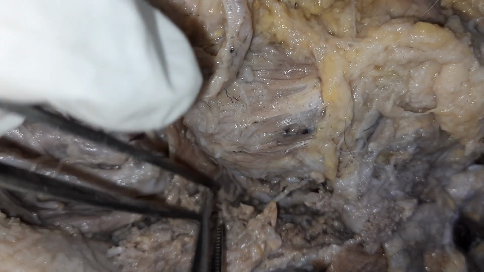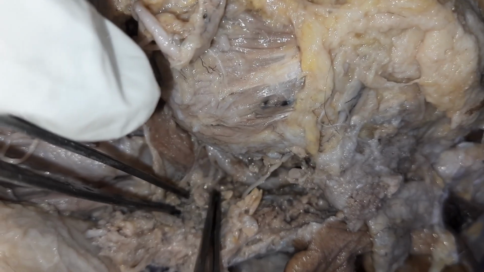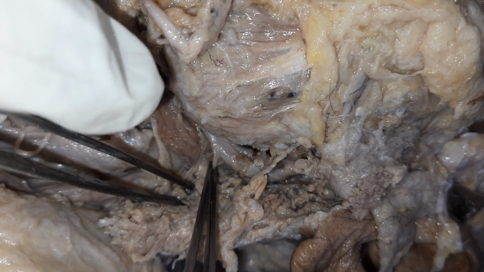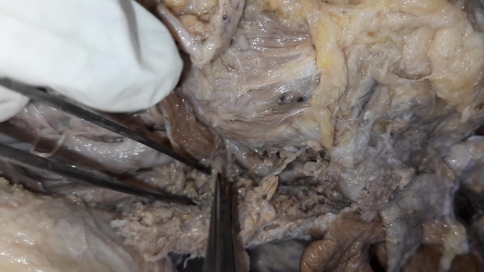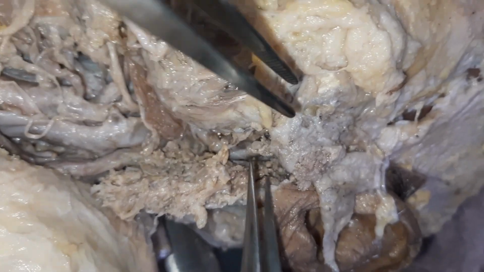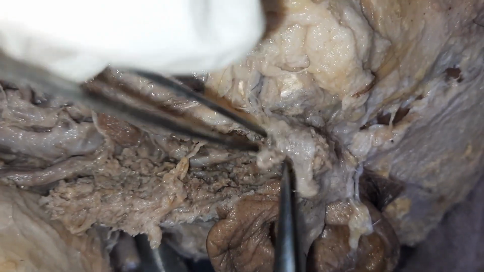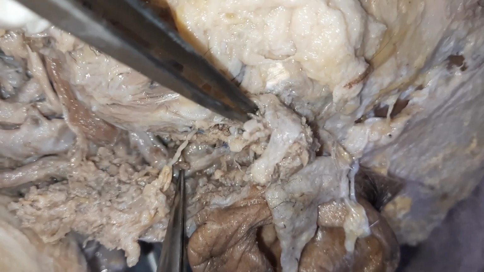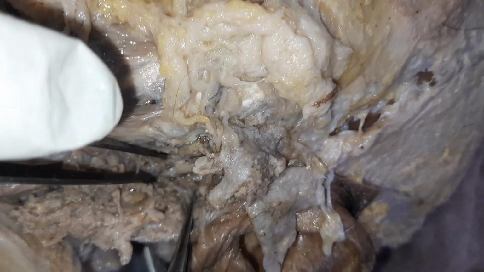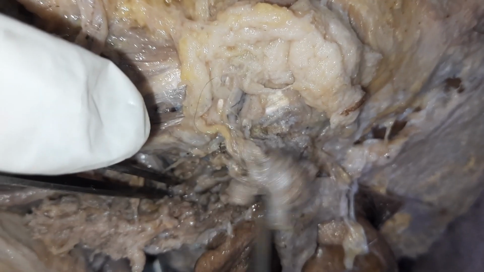Now this external carotid artery is giving another branch here posteriorly, that is called posterior auricular artery. Then this artery is entering almost into the parotid gland. So this is parotid gland tissue. Now we are inside the parotid gland. Here you can see this is the external carotid artery. At this point, the external carotid artery divides.